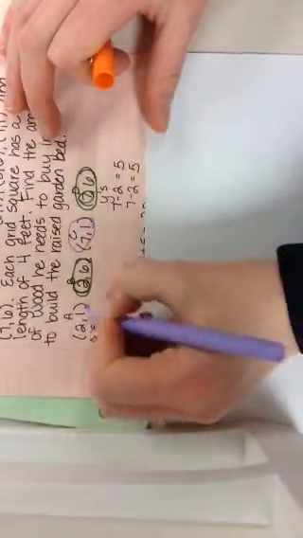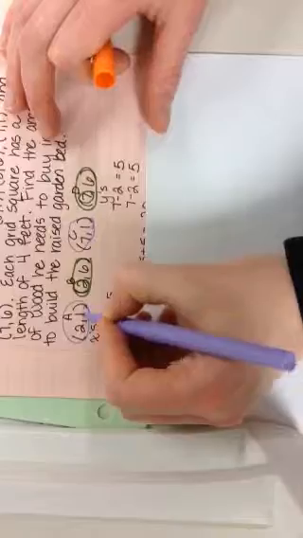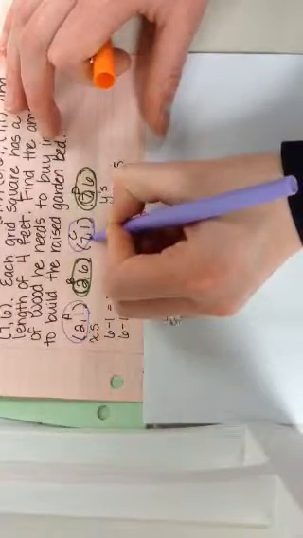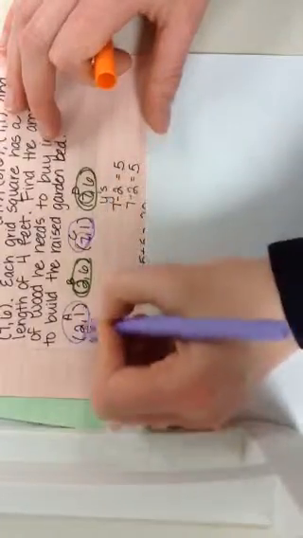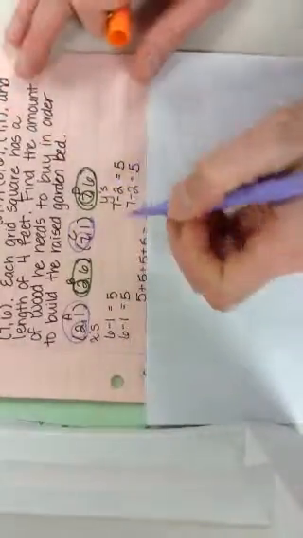Additionally, these have common y coordinates, see, 1 and 1. So I'm going to subtract their x coordinates, 7 minus 2. So I have 5 and 5 for those. Now we add them all up, and I got 20.